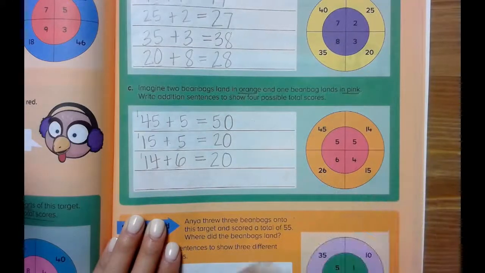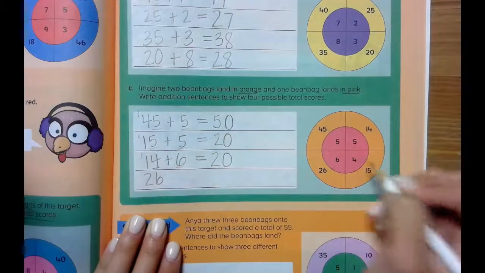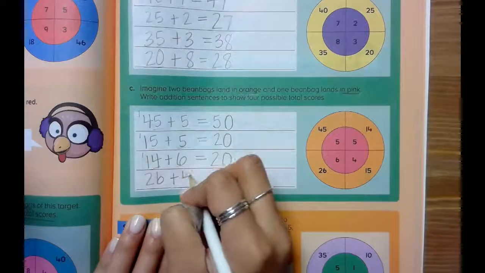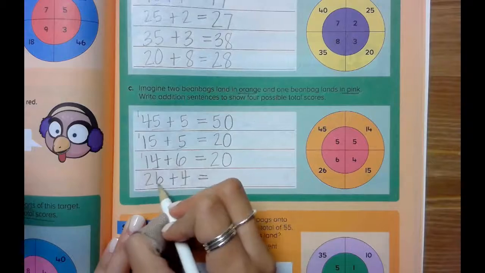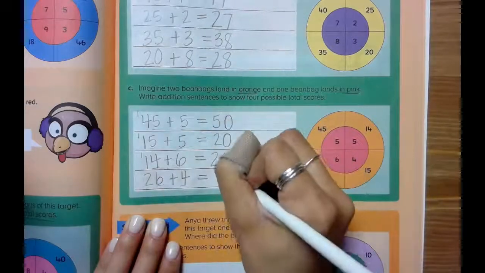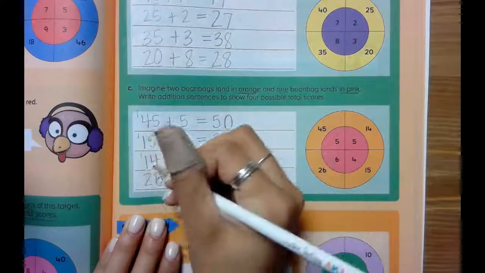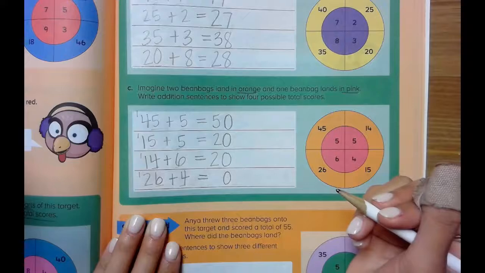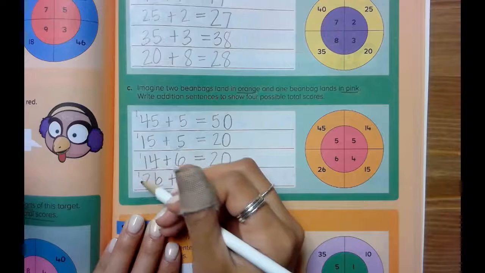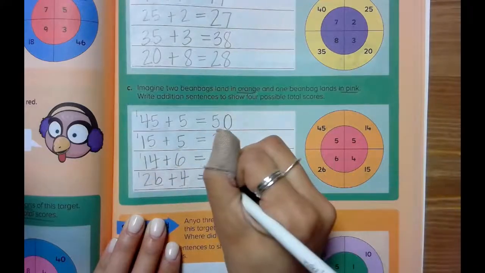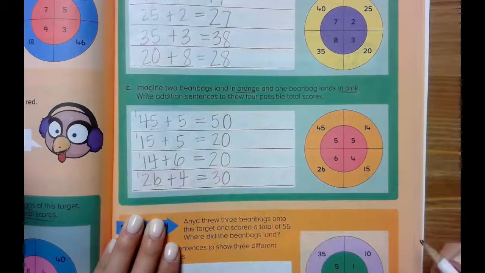Lastly, I have 26. And I have one number that I have not used, which is 4. So 26 plus 4. Add my ones place, 4 and 6. 6 plus 4 I know is 10 because I just did it right here. I'm going to put a 0 in my ones place. I'm going to carry and regroup with my 10 and put it in my tens place. Now I have 1 plus 2. 1 plus 2 equals 3. Now I know 26 plus 4 equals 30.